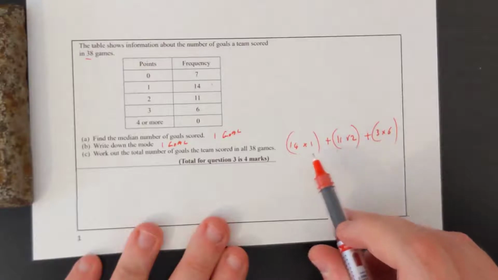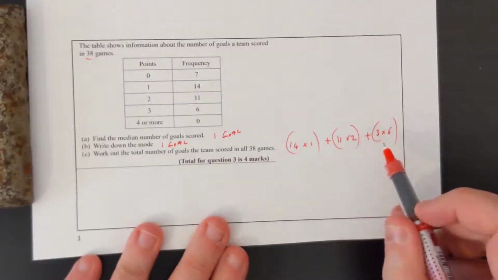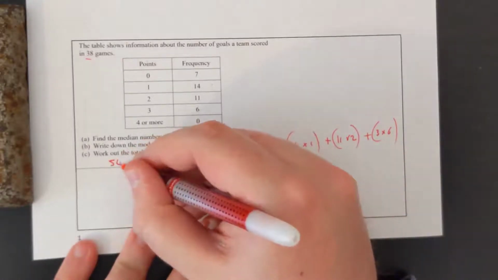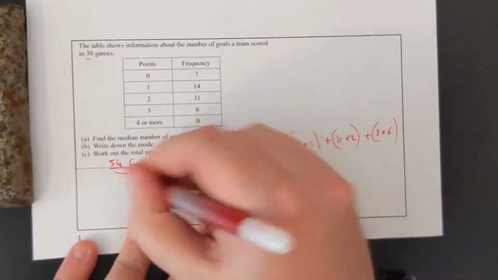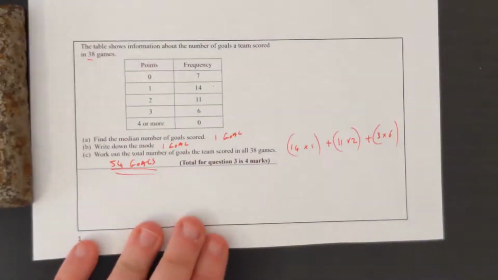So I've got 14 plus 22, 36, plus 18, 54 goals. So in total they scored 54 goals, giving me the total number of goals scored in all of the games. If instead we're collecting continuous data, we need to group our frequencies together.